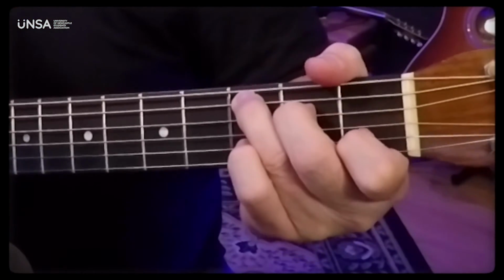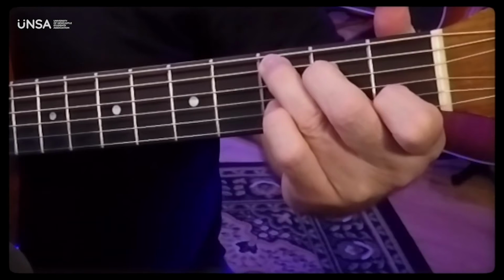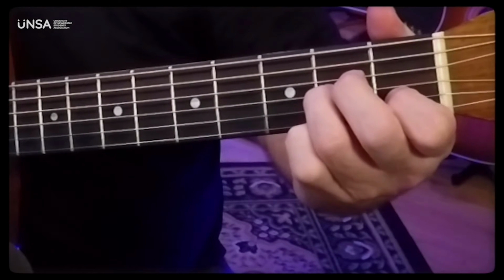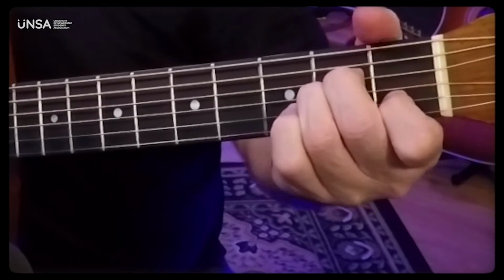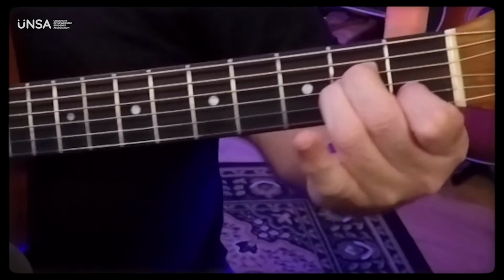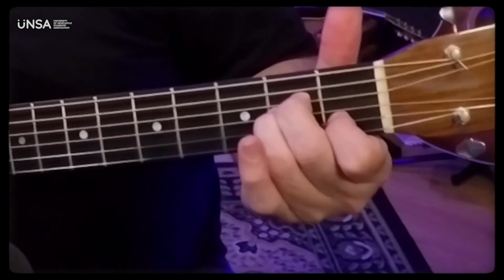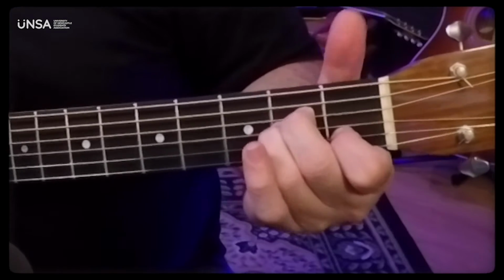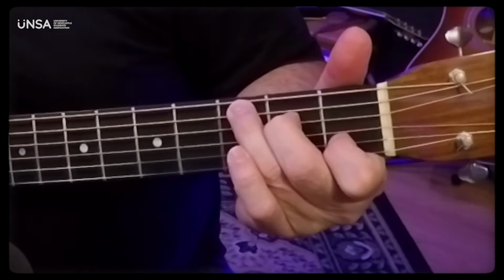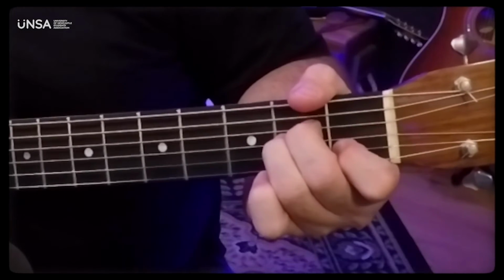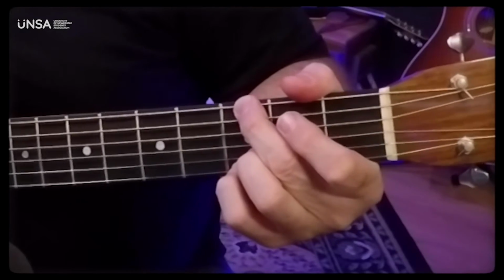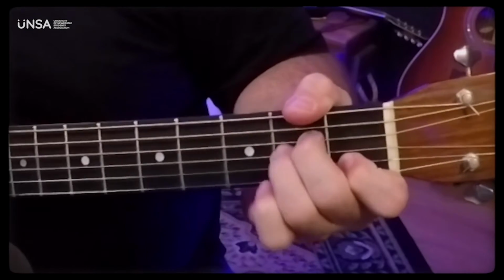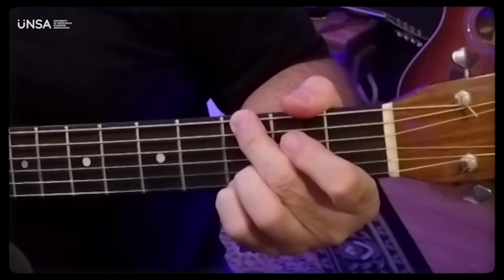A minor is very much like a C, except we take our third finger off and put it down here onto the second fret of the G string. If you can see that, that there is A minor. So we want C, F, and A minor, and then G. C, F, A minor, and G.